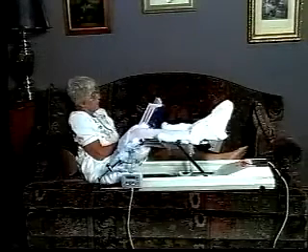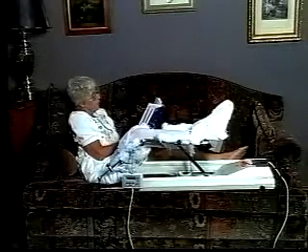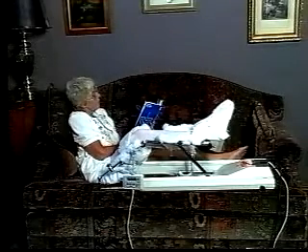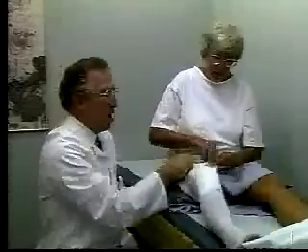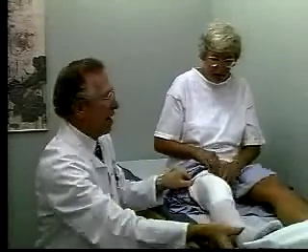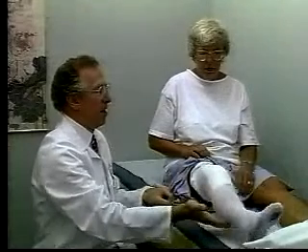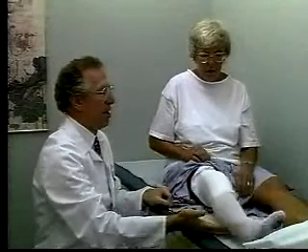The CPM machine and cold therapy unit will be delivered to your home, and a physical therapist will visit 3 times a week to continue to assist you in your exercise regime. 3 weeks after you are discharged from the hospital, you will return to our office for your first post-operative visit. X-rays will be taken, your dressing will be changed, and your overall progress will be evaluated by your doctor.